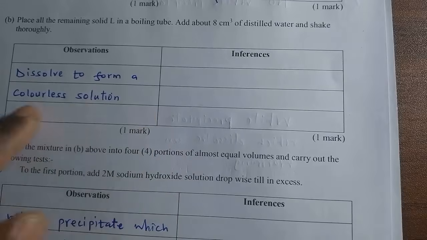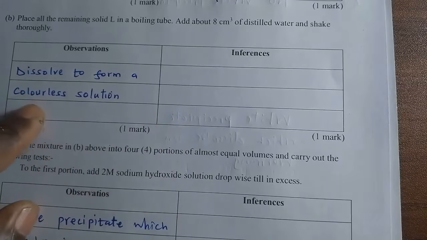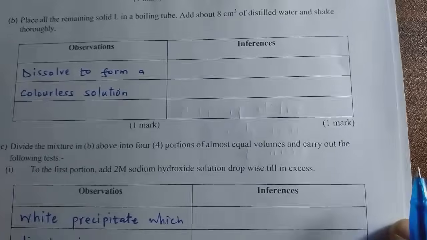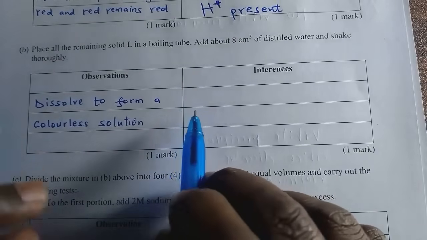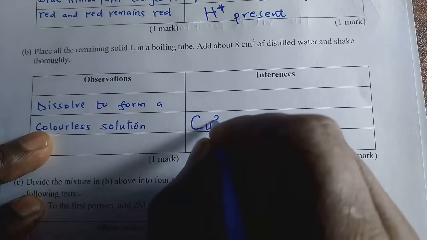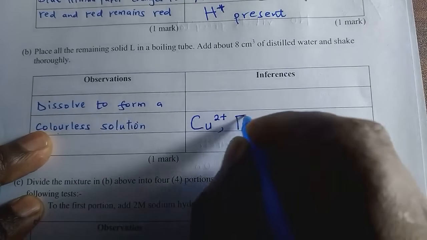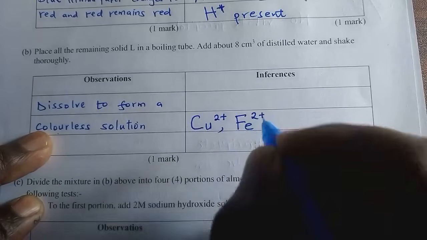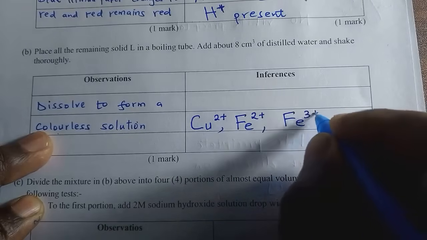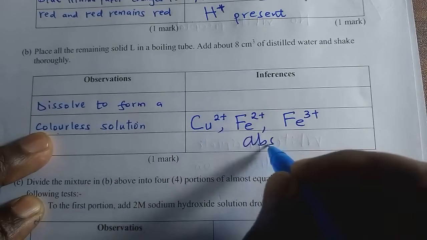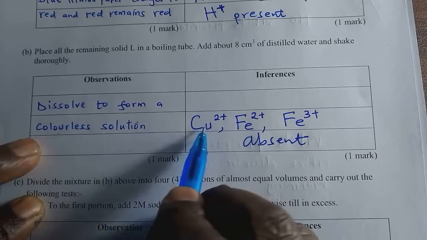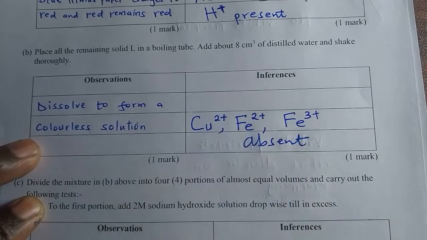If we are dealing with inorganic, here you will tell us that because it is a colorless solution, it means the colored ions are absent. Cu2+, which is blue, Fe2+, which is green, and Fe3+, brown, are absent. Absent means that they are not there. If they were there, then the solution would be blue. This one is blue, green, and brown, right? Yes.